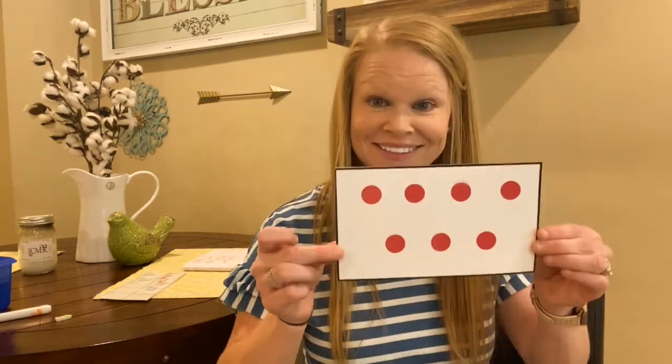What if I turned it this way? Would your answer change? Okay, can you draw that in your notebook and tell me how many you see? All right, and then your last one, you ready? All right. If you're not sure how many that was and you're still having trouble, you can go back and look at it for just another second on the video, okay?